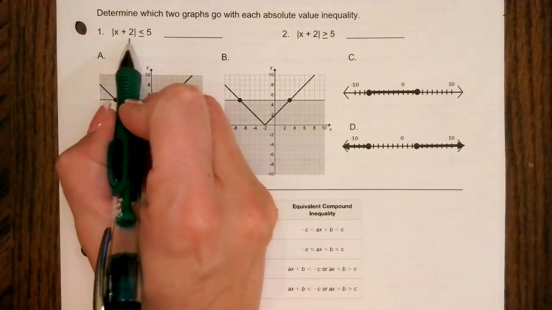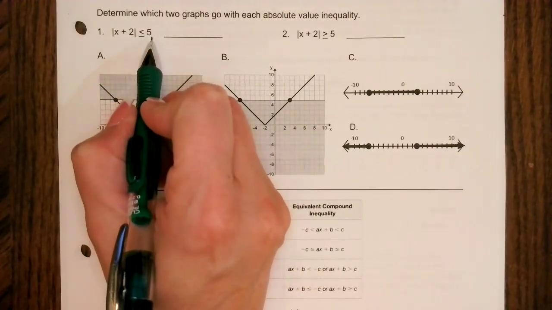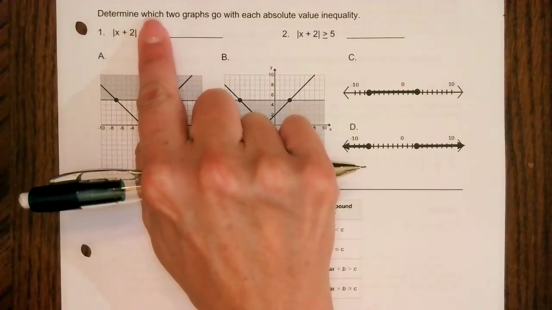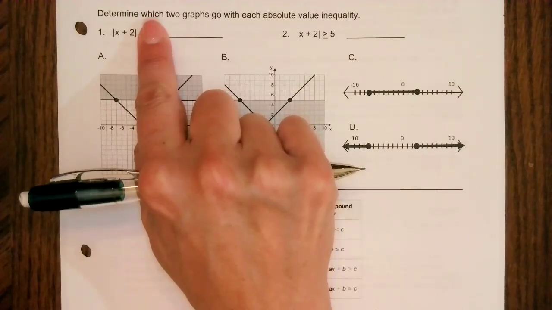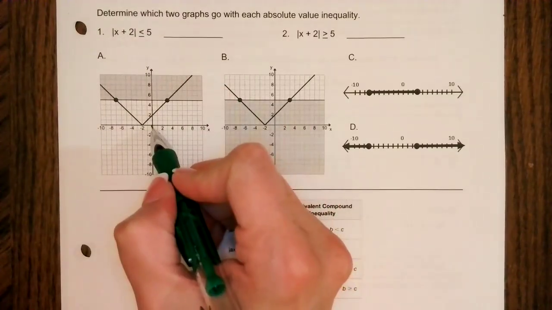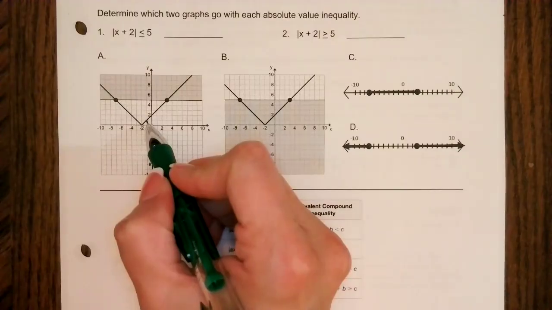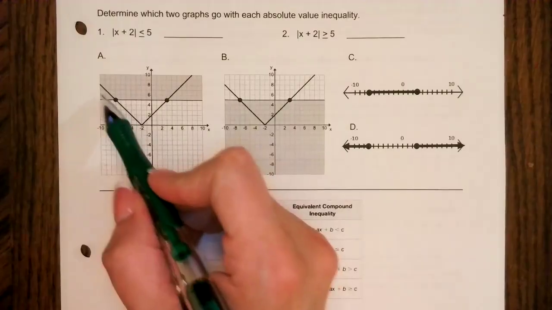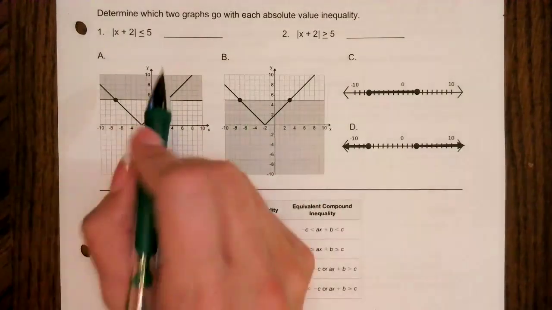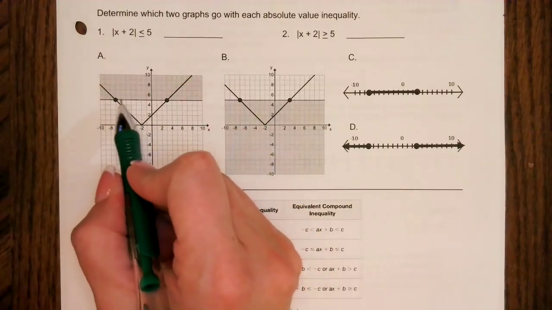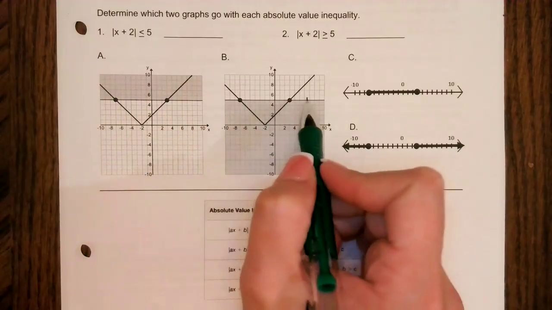So we've got the absolute value of x plus 2 is less than or equal to 5. Now, if you remember from graphing, if we were to graph this absolute value, x plus 2, that was an absolute value parent function that went to the left 2. So we went ahead and graphed that right here. Our vertex went to the left 2. Every single point went to the left 2. So we have graphed that absolute value. The next thing we graphed was the 5. And so y equals 5 is a horizontal line at 5. So we made a horizontal line at 5.